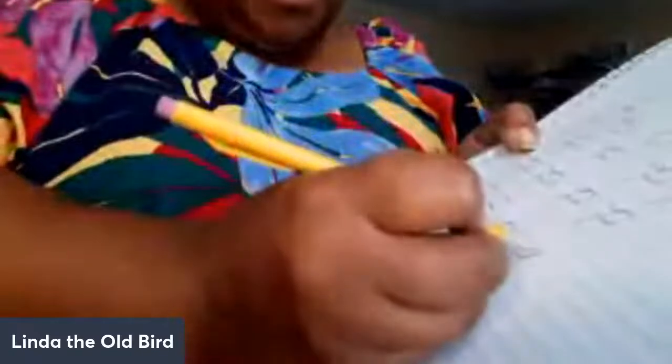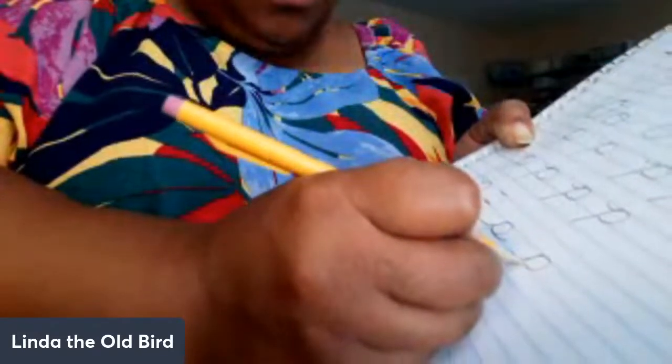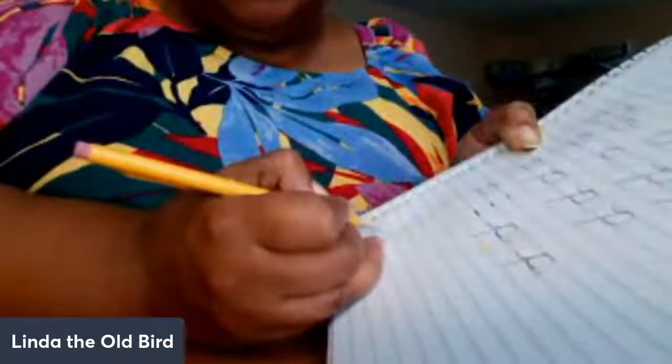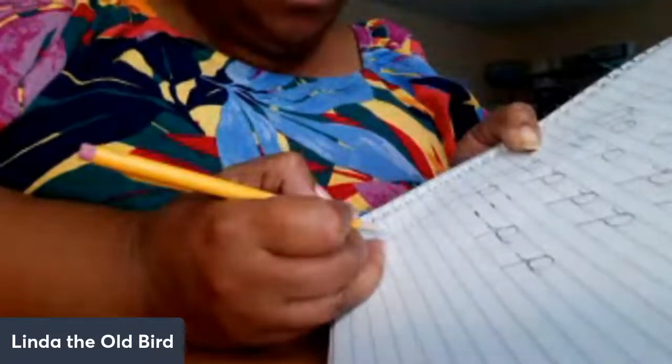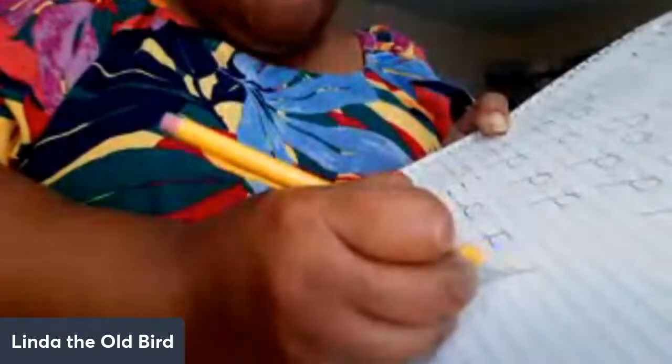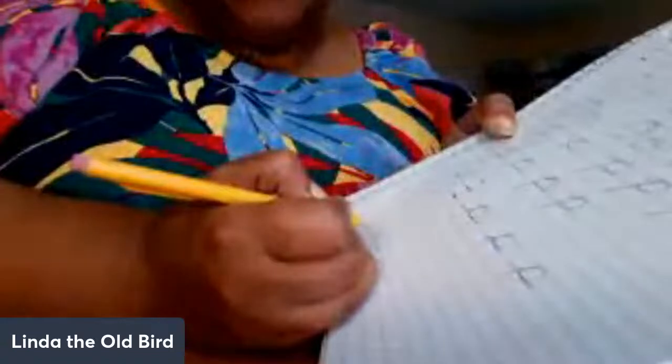Let's try it again. Start at the third line, up to the center line, down to the fourth line. Then we're going to go around, touch that line, and make your tail. That's the little P. The little P is a little harder than the capital P. Let's try it again. Third line, up to the center line, back down to the fourth line, make your circle, touch that line, and don't forget that tail.